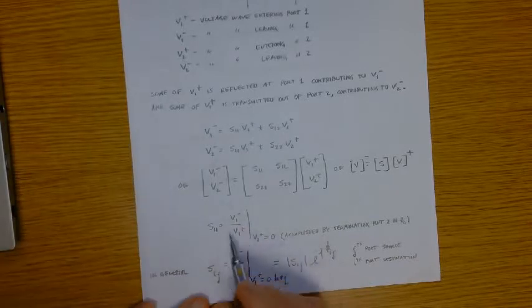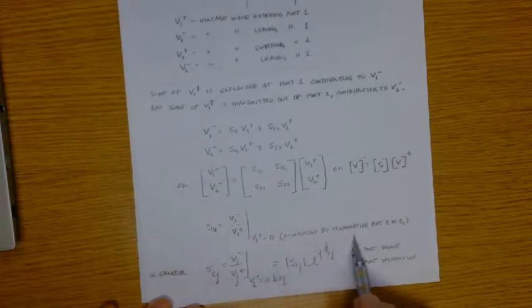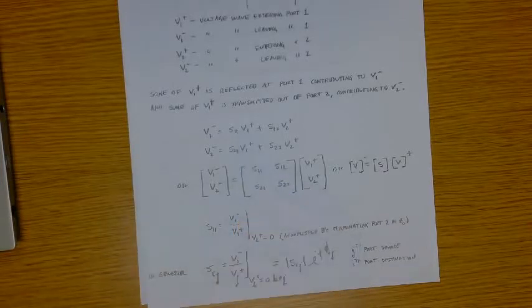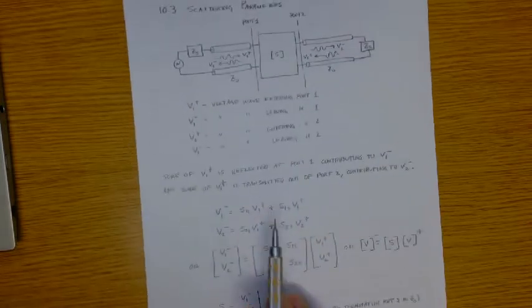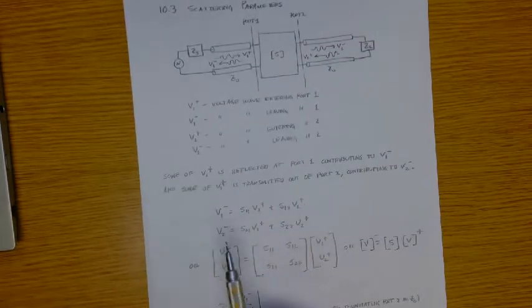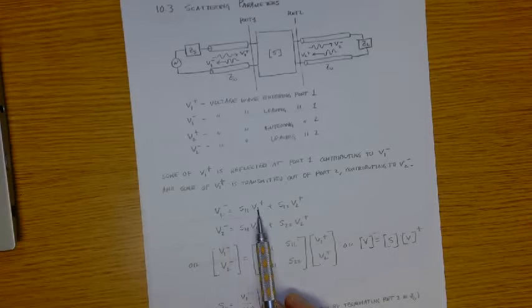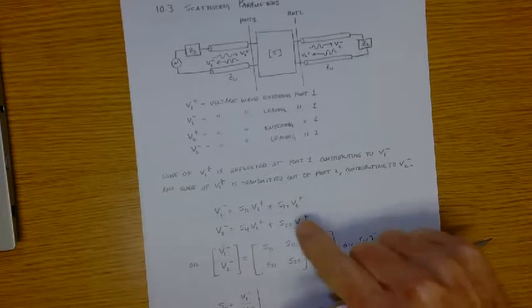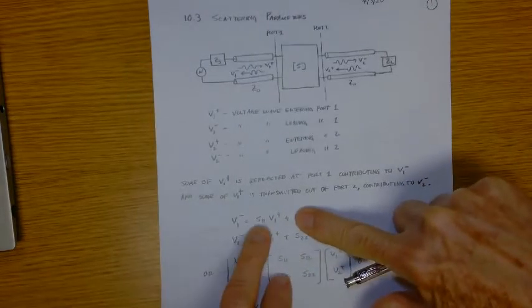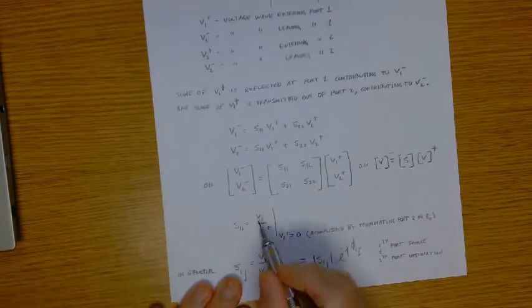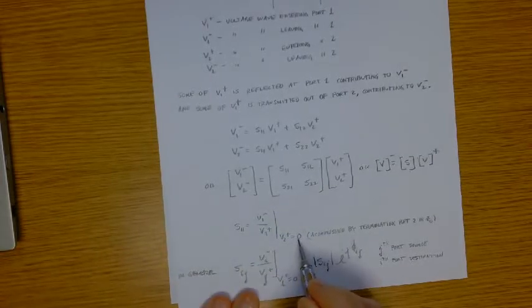Right, so this becomes important, this little observation right here. If we want S11, how are we going to measure that? Well, clearly, if we come back to this statement, S11 is going to be V1 minus divided by V1 plus, provided V2 plus is 0, right? So if you set V2 plus to 0, that term goes away, and S11 is just V1 minus over V1 plus, with V2 plus equal to 0.